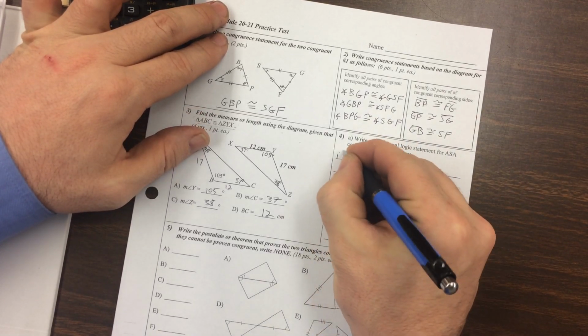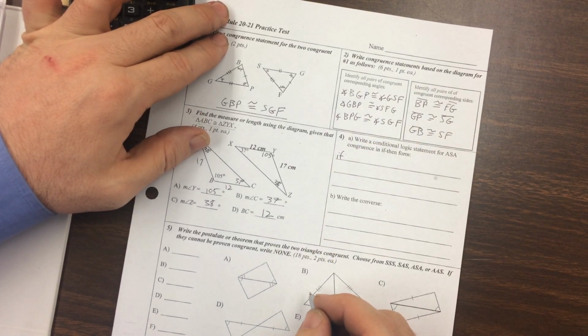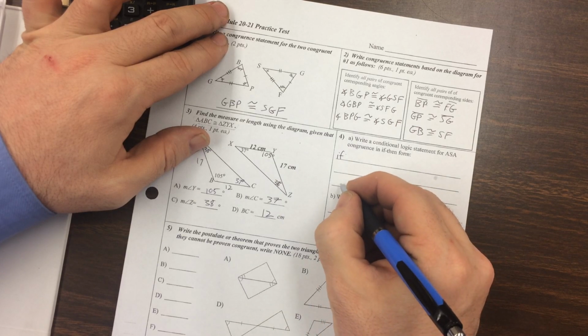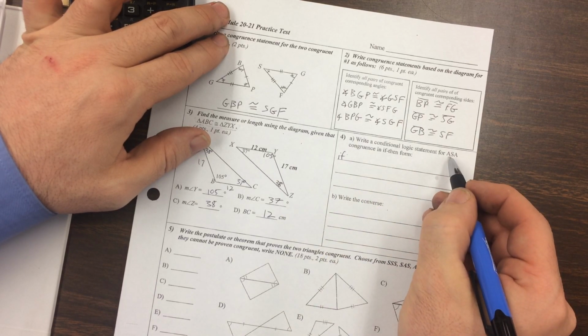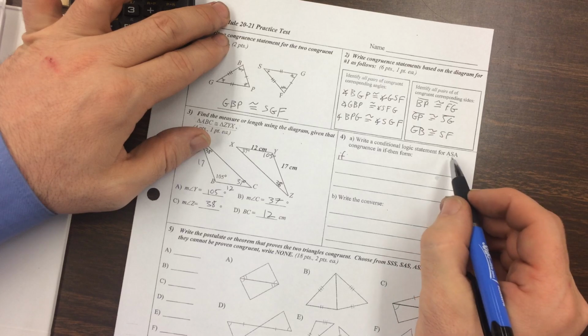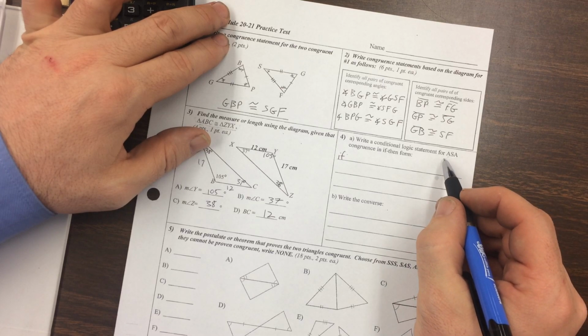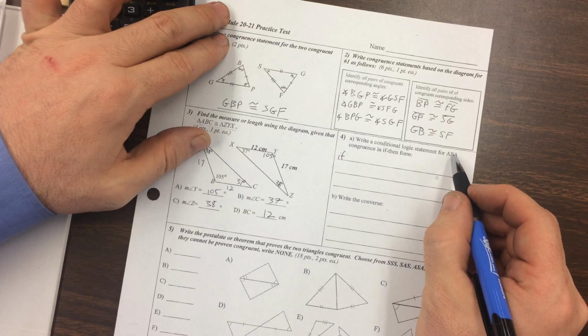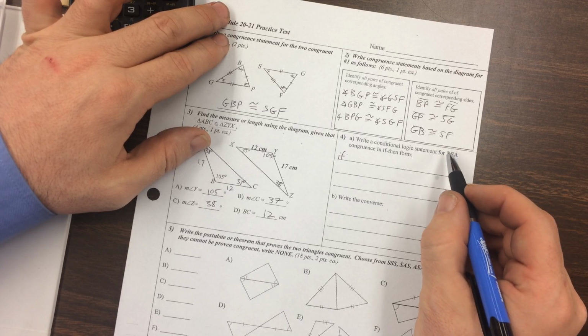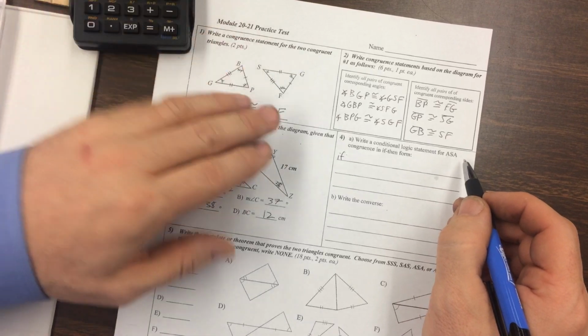So I need an if, a hypothesis, and then I need a conclusion, a then. And ASA means that we're looking at two triangles, and we see that angle, a side, and an angle are all congruent in that order. So how would I say that?